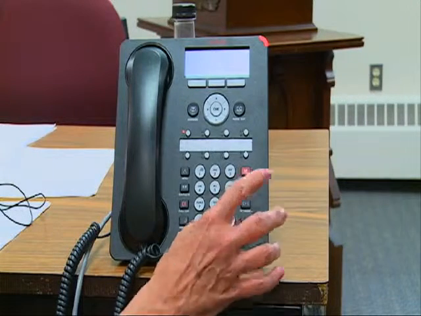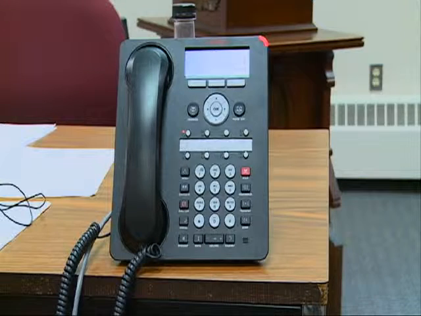You hit transfer, you dial the extension, you hang up, and the call is transferred. As far as setting up a conference call, you can have a total of 6 people all together, including yourself, in combinations of inbound calls and external calls. You will just keep on hitting conference until everyone's connected.